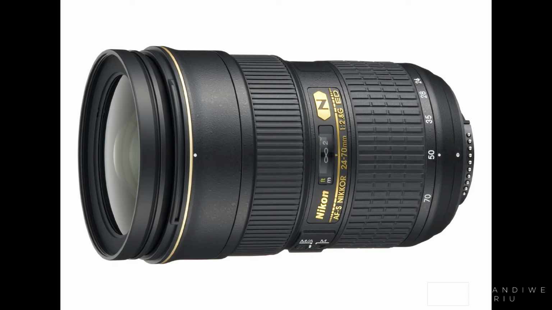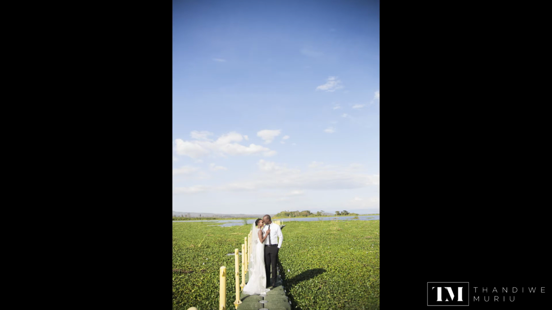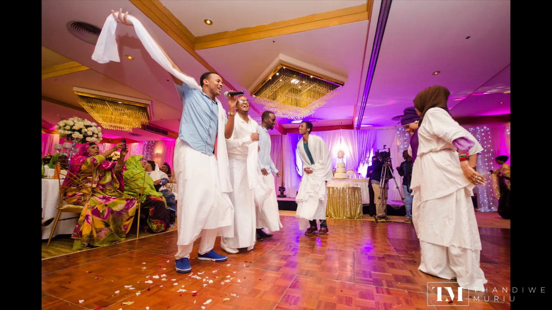Nikon actually makes a 24 to 70 millimeter lens, but that costs $1,700. So it's pretty pricey. It's a lot more sharp than this lens, but for general photography, this does a good job. When I was buying this lens, I didn't have that kind of money, so I settled on saving thousands of dollars rather than buying the Nikon one.